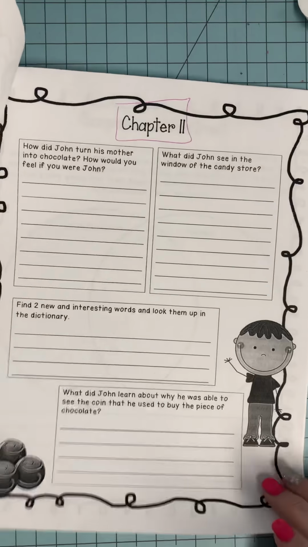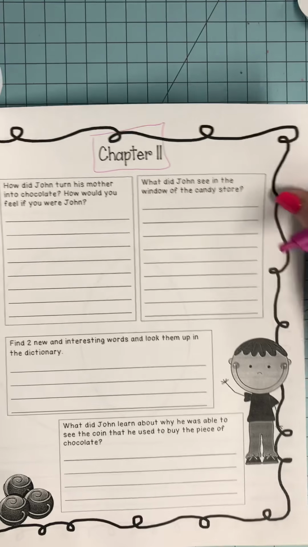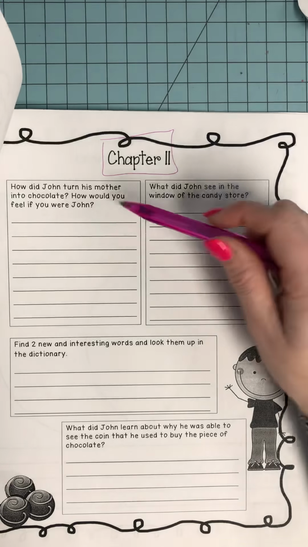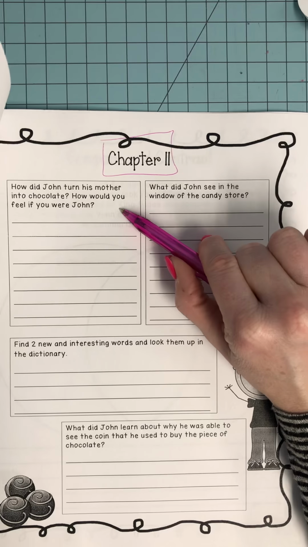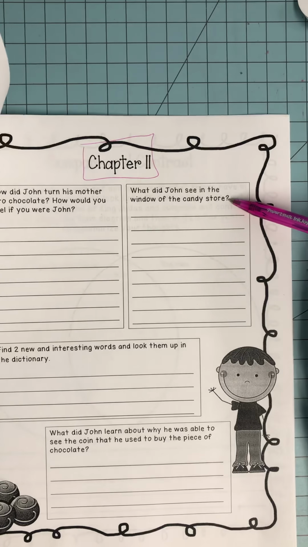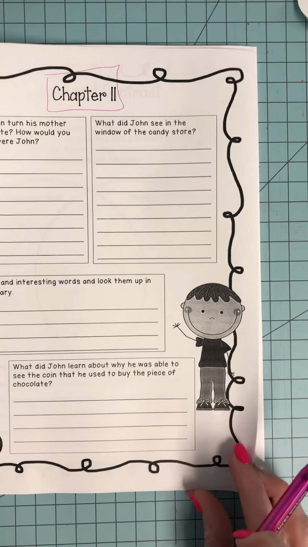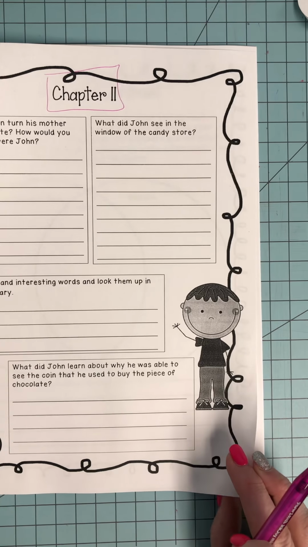Right, week 3 for The Chocolate Touch. After you listen to chapter 11, you're going to think about these questions. How did John turn his mother into chocolate, and how do you think you would feel if you were John? What did John see in the window of the candy store? 2 new words, and what did John learn about why he was able to see the coin that he used to buy the pieces of chocolate?